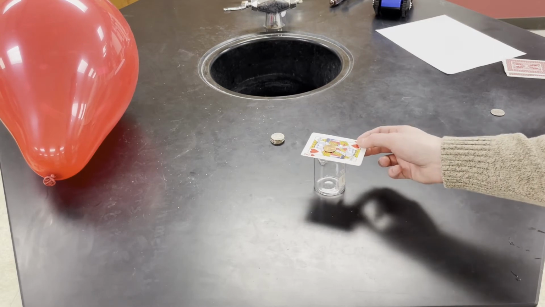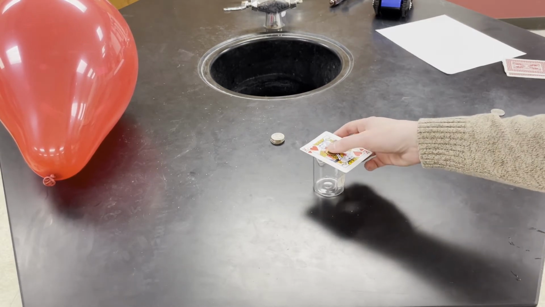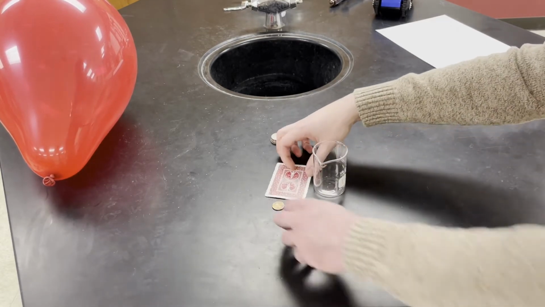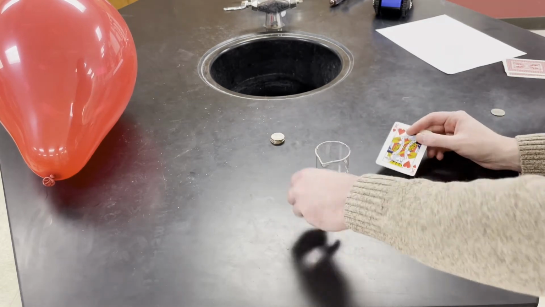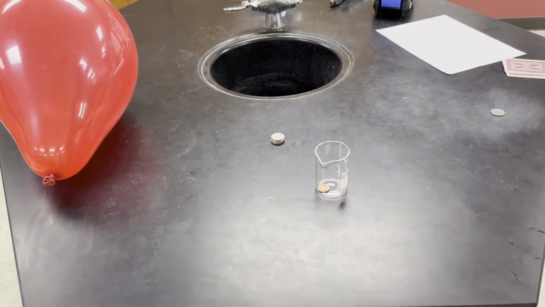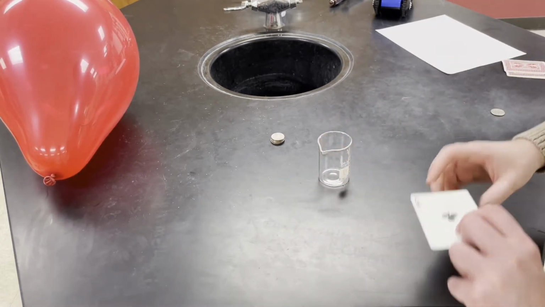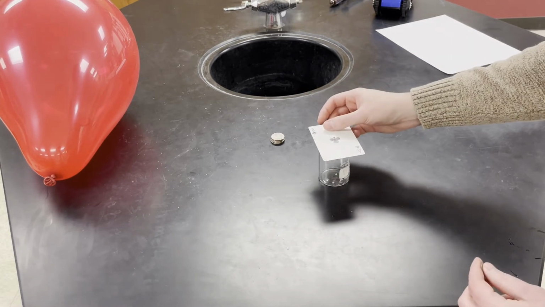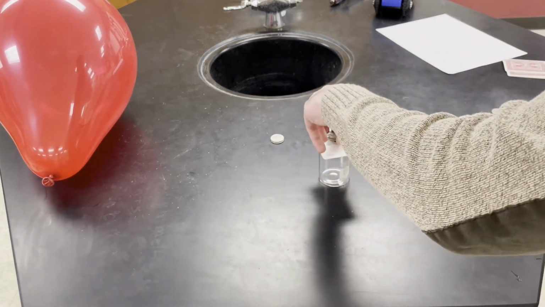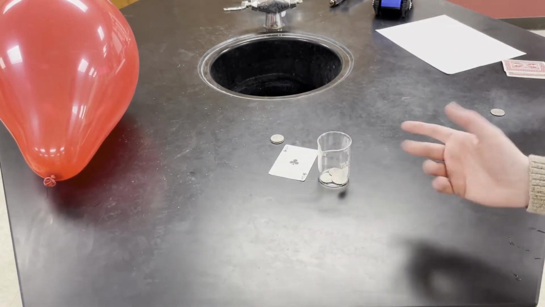Oops. Now, if I can flick it well. Oh my gosh. There we go. Let's do this another time, this time with the ace of clubs. Let's do a couple quarters this time. Go. Yeah, there we go.